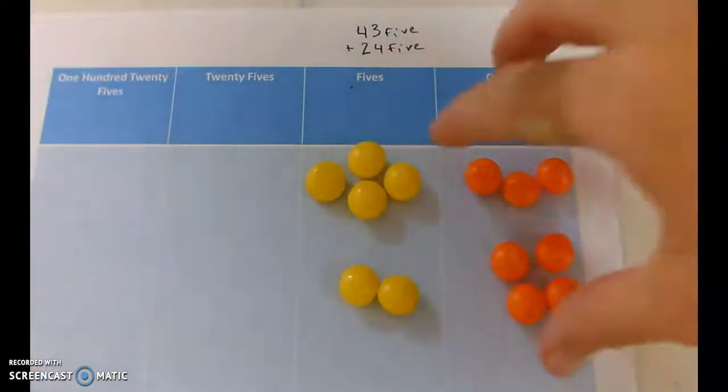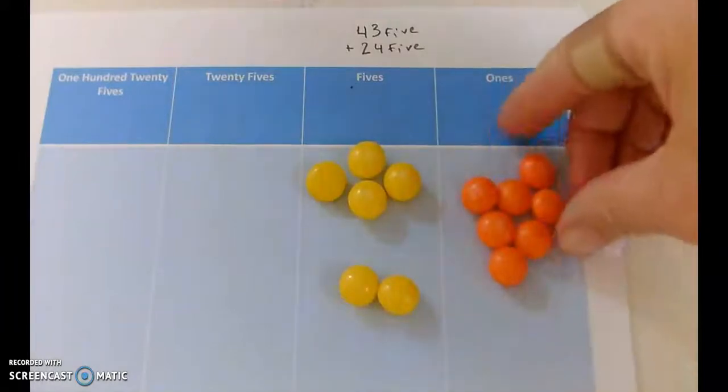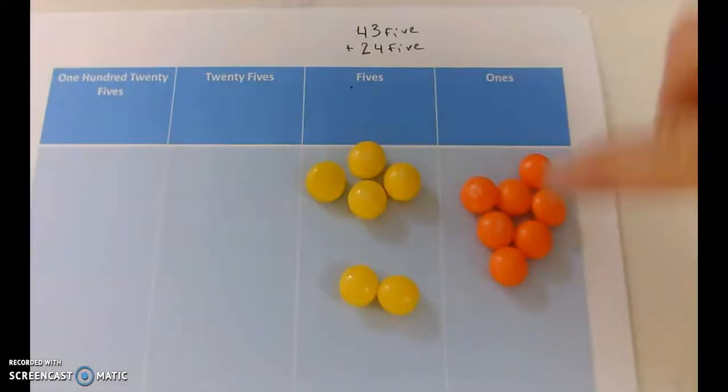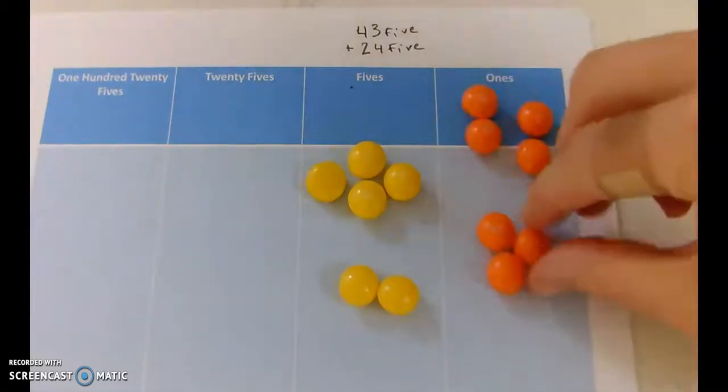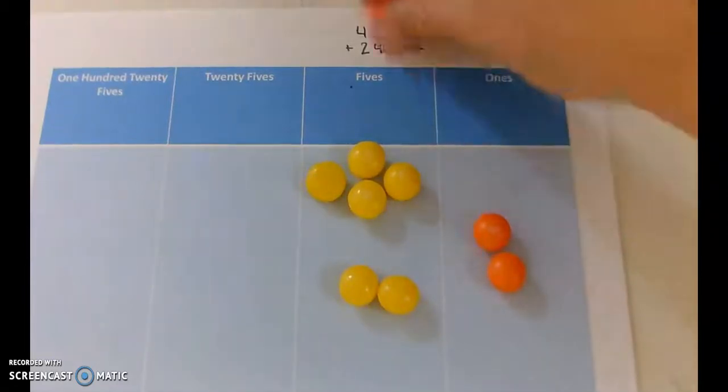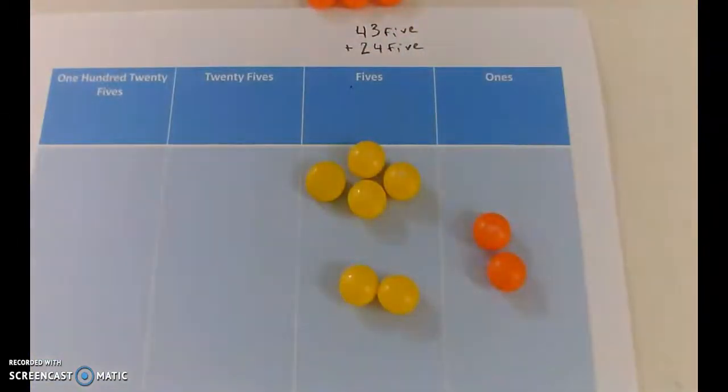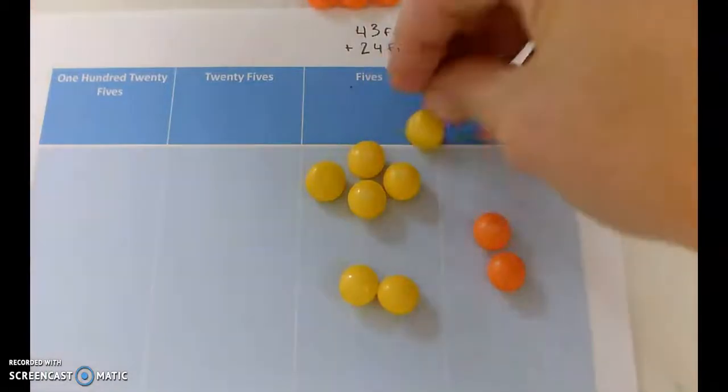So now we put them all together. And this is kind of fun for students. Now, we know the rule, though. If I have 5, 1, 2, 3, 4, 5, I have to carry those over into the 5s. And I need to put another 5 here.